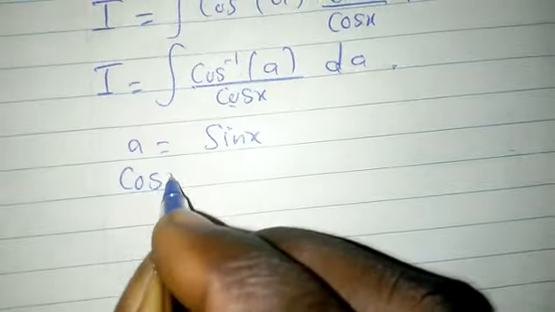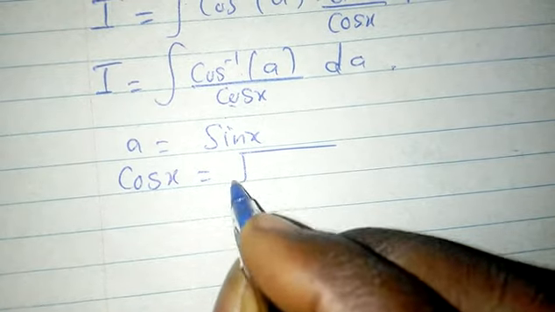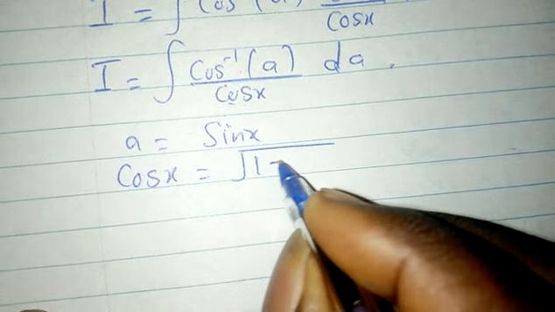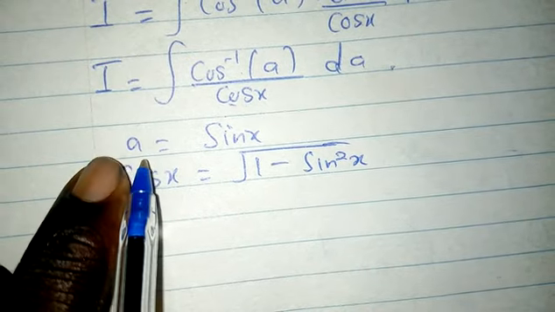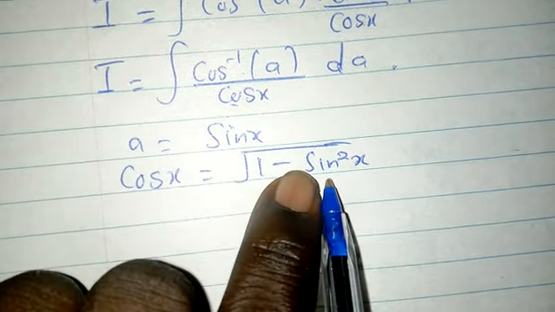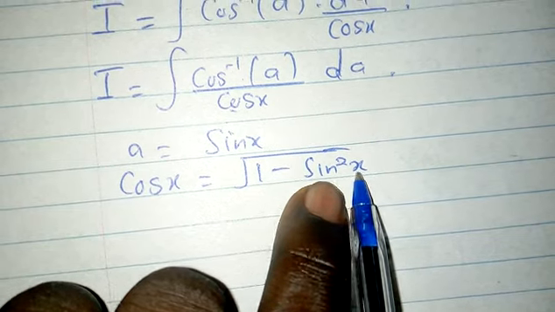Okay, let's go back to our equation 2. We know that our a is equal to sine of x, and our cos of x is equal to root of 1 minus sine squared x. And from here we know that a is equal to sine x, so here we can put the a in place of the sine x.